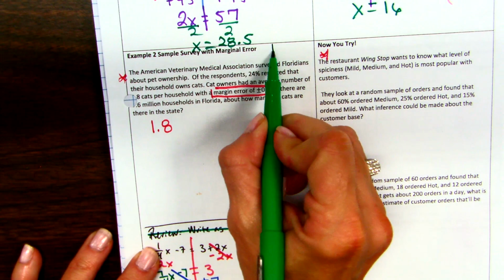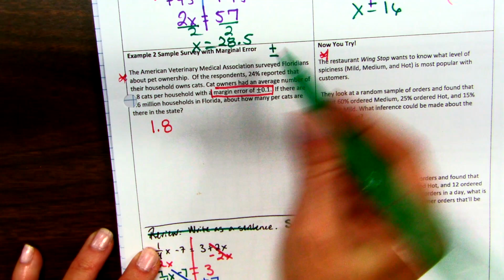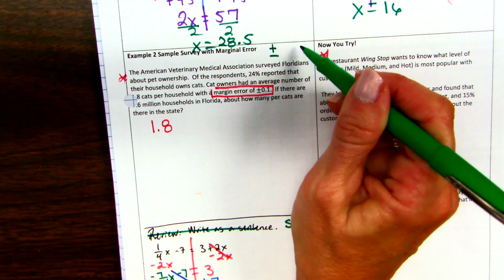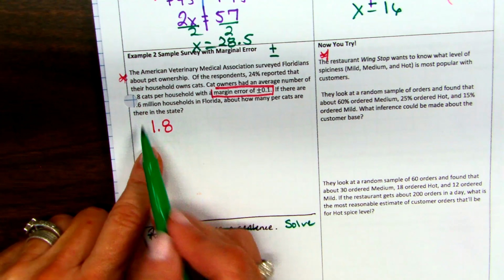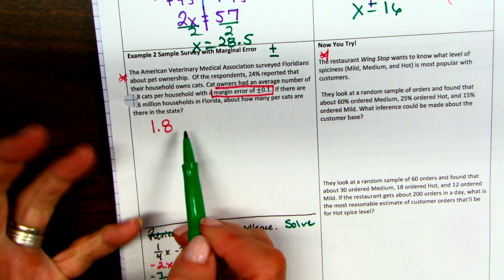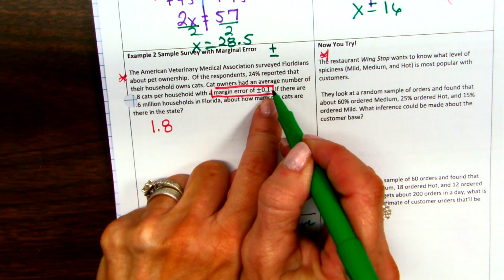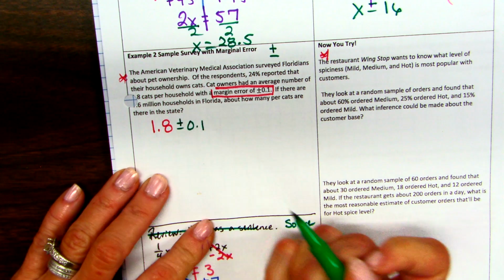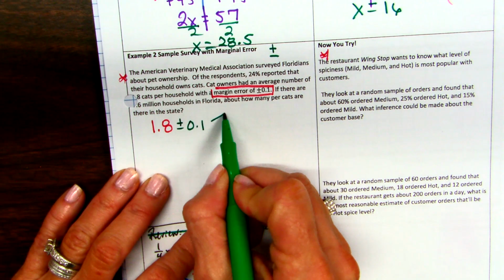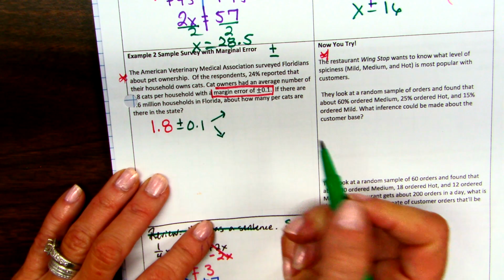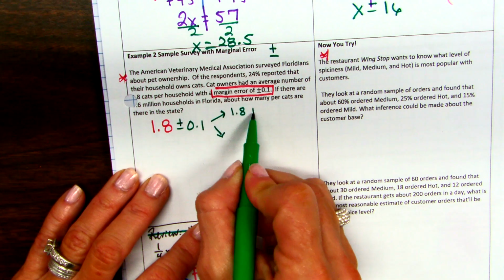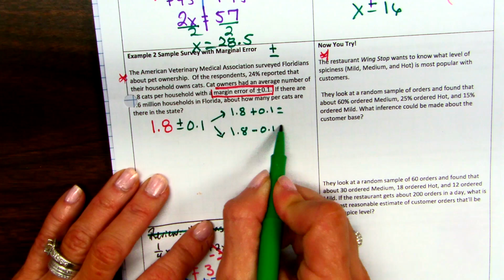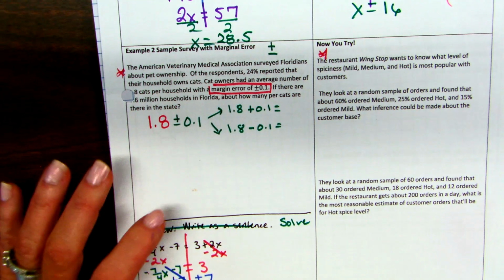And it'll always have a plus or a minus in front of it. What that means is plus 0.1 and minus 0.1, sorry. And so what that means is our answer is pretty close, but we could be within 0.1 of the true answer. All you have to do is find those 2 answers. So this just becomes 2 problems, kind of like with the absolute value problems we were doing. 1.8 plus 0.1 and 1.8 minus 0.1. That's what the plus and the minus mean.